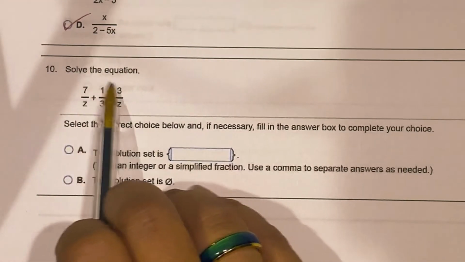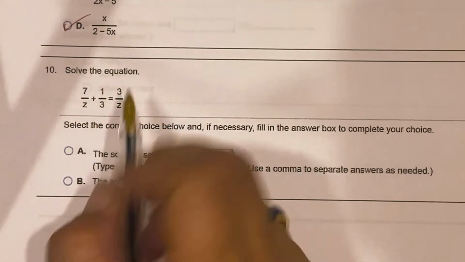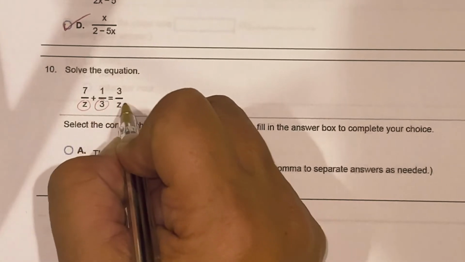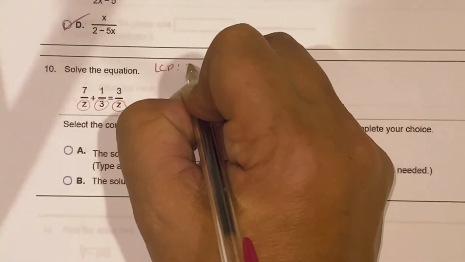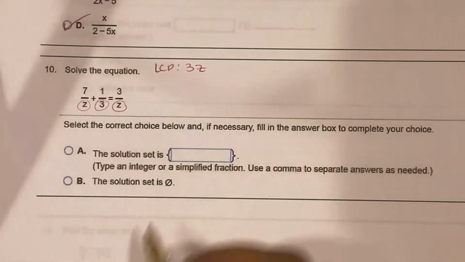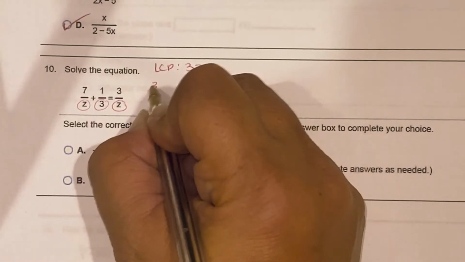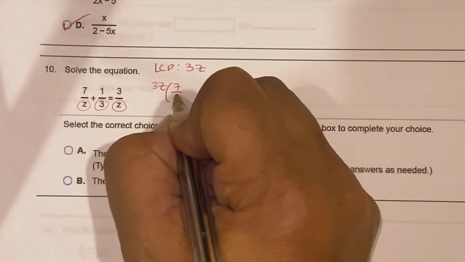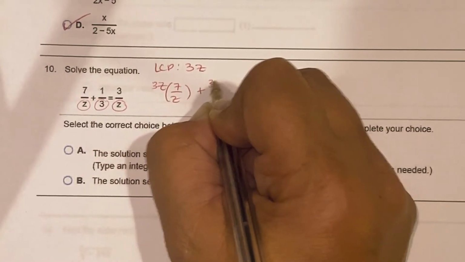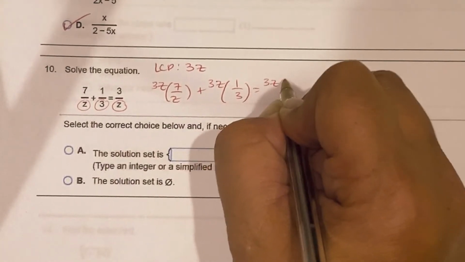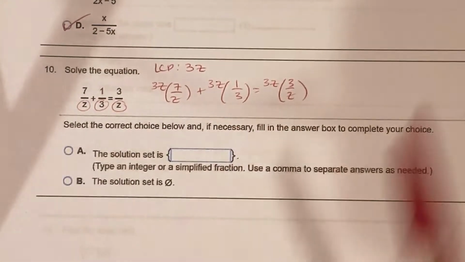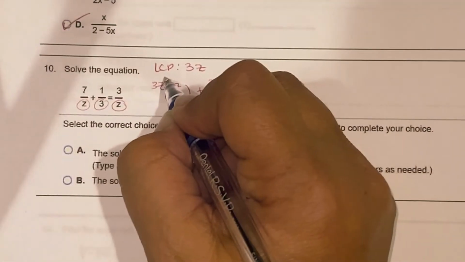Okay, on 10 it wants you to solve the equation. So again, notice that the denominators are different, so I'm going to circle them: Z, 3, and Z. So our LCD in this problem is going to be 3Z. So you're going to multiply that by everything. So you're going to do 3Z times 7 over Z plus 3Z times 1 over 3 equals 3Z times 3 over Z. The Z's are going to cancel out.